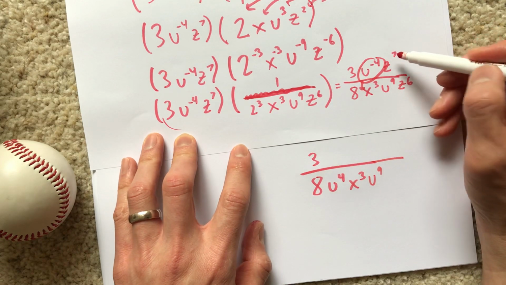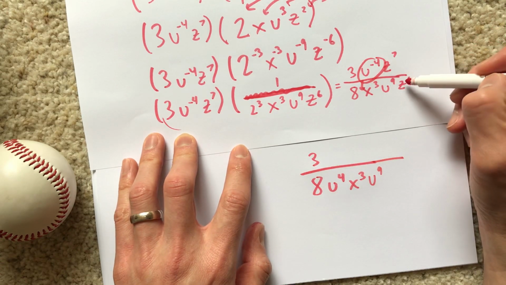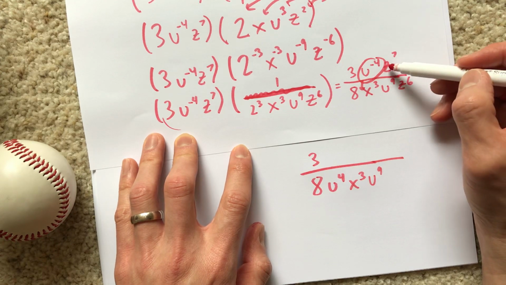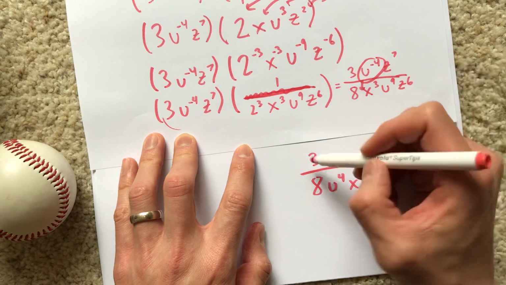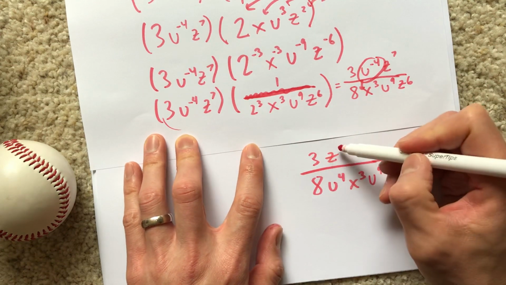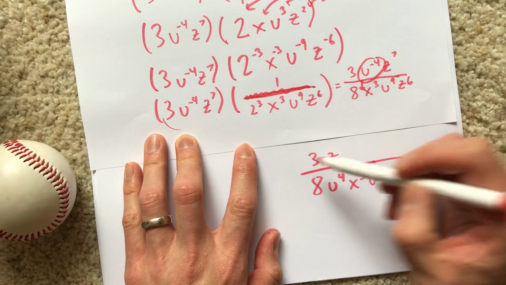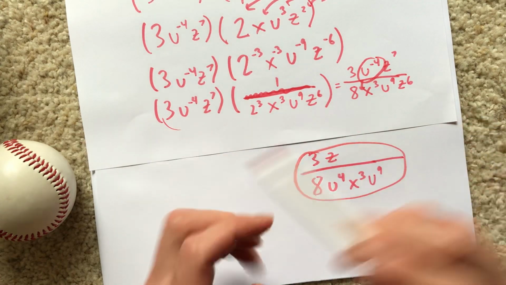And then look, we have z to the 7th power in the numerator, z to the 6th power in the denominator. So which is more? The top has more, right? How much more? One more, so it's just going to be z. And you can write the first power or you can not write the first power. Is there anything else we can simplify? Nope, that was a tough one.